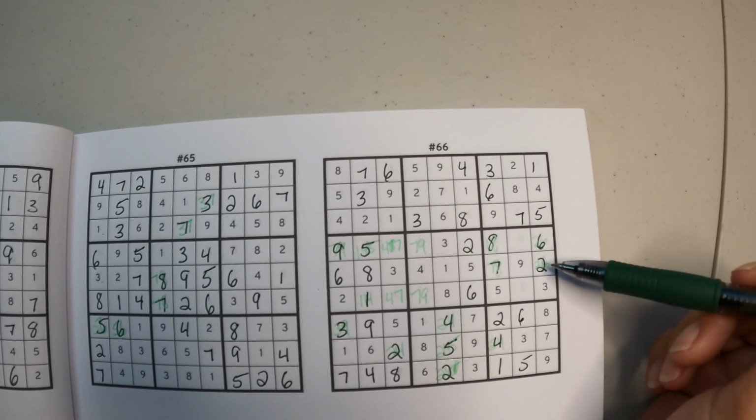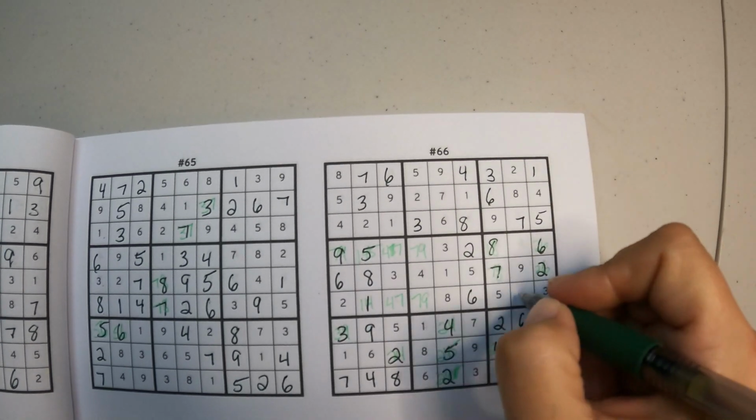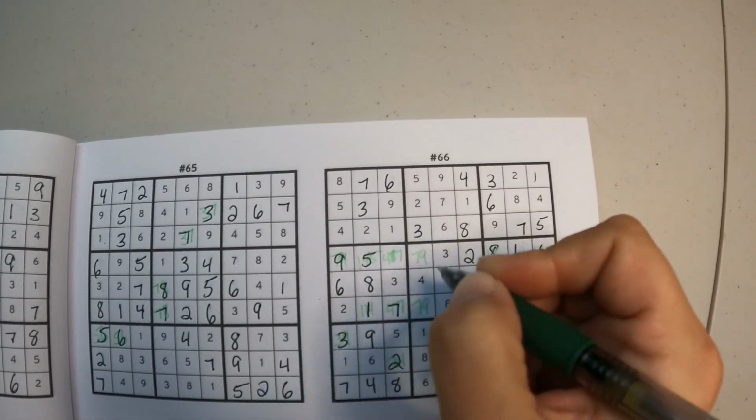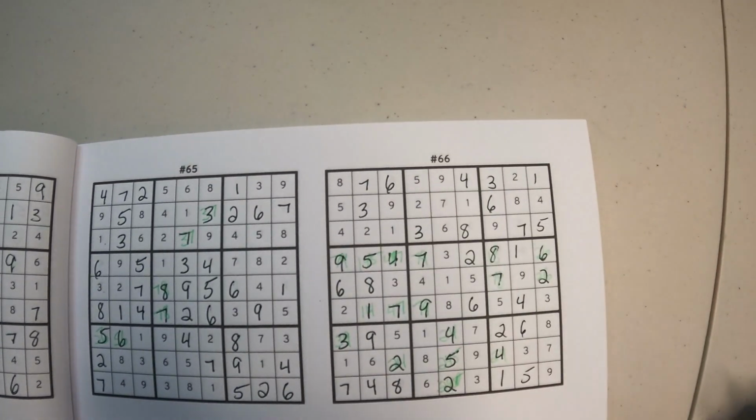So for this box then, looks like we're missing a 1 and a 4. We've got a 1 there. So 4, 1. That 4 makes this our 7. 4, the 7 means this is our 9 and our 7.